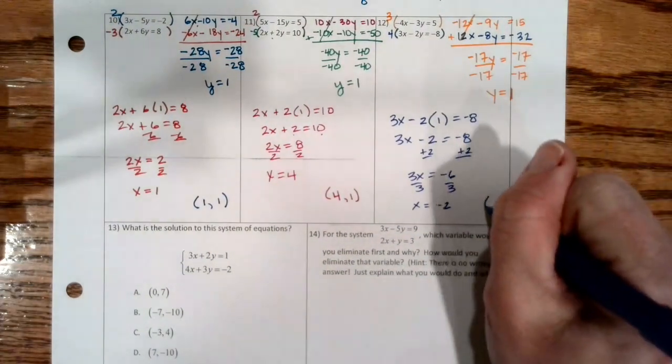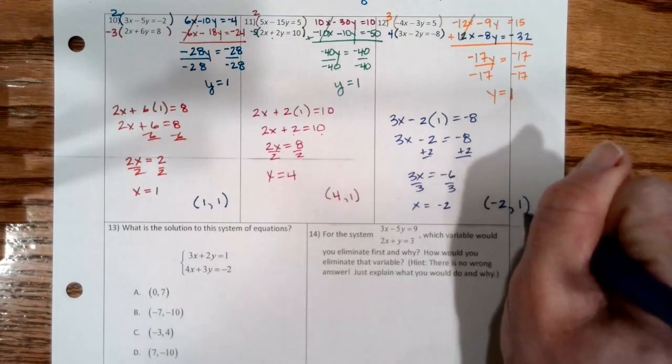Therefore, my solution is negative 2, 1.